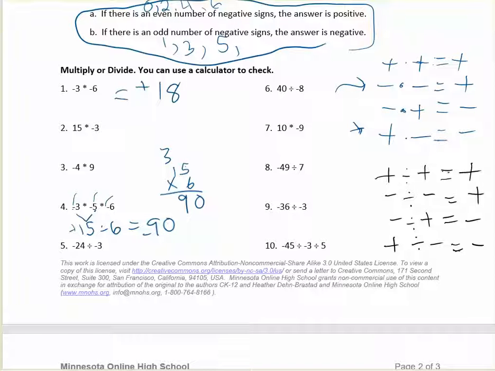If you have an odd number of negatives, your answer is negative. If you have an even number of negatives, your answer will be positive. So in number 9, I have 2 negatives. My answer should be positive. 36 divided by 3 is 12. The answer will be positive because I have a negative divided by a negative, which is right here, and that's a positive number for an answer.